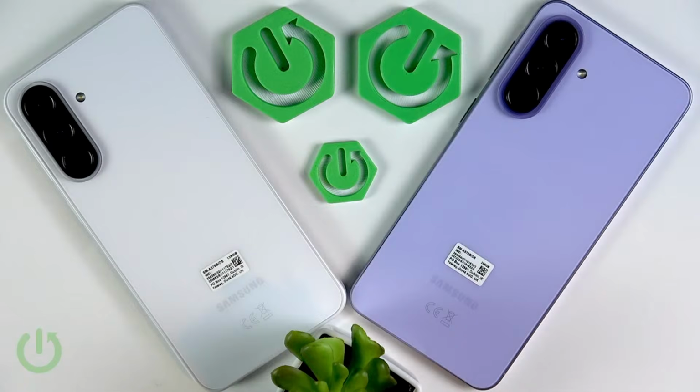The display is almost the same, so it doesn't matter. Battery is a tie again. Software updates the same, a tie. Price versus value, A37 is cheaper and great value.